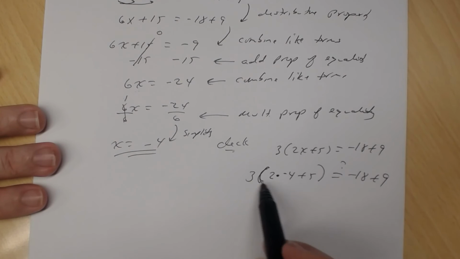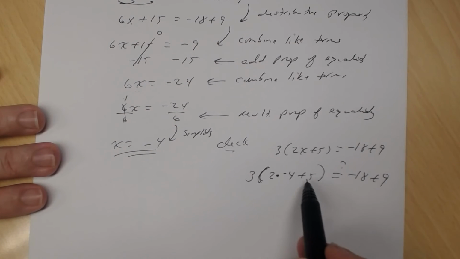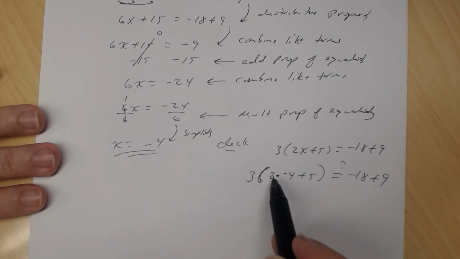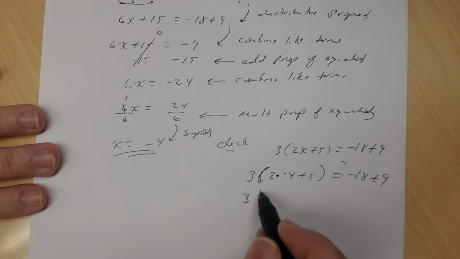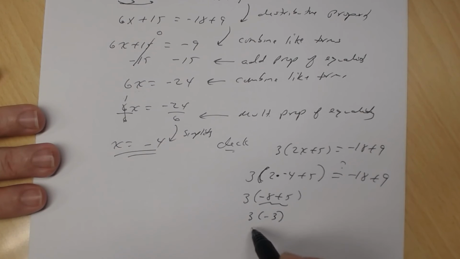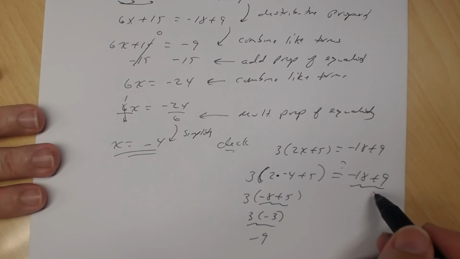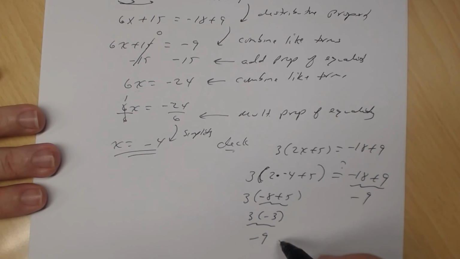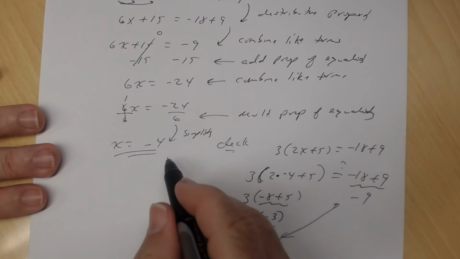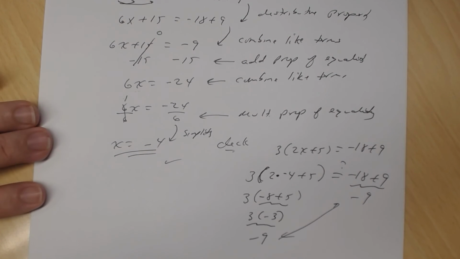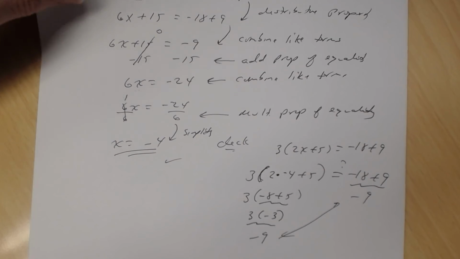Okay, so on the left side, remember the order of operations. So I do parentheses first. 2 times negative 4 is a negative 8. And then negative 8 plus 5 is a negative 3. So I get 3 times negative 3, and 3 times negative 3 is a negative 9. And over here, negative 18 plus 9 is a negative 9, and so notice they're equal to each other. So negative 4 is your solution. Okay, number 9.